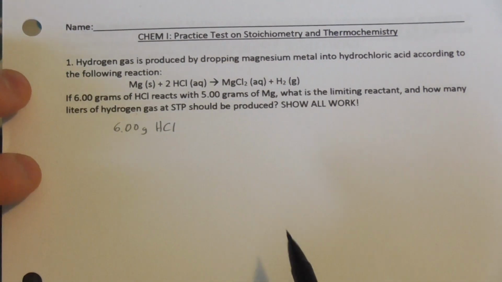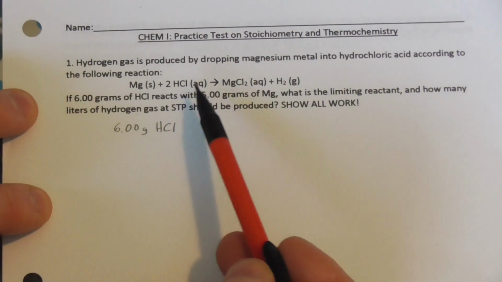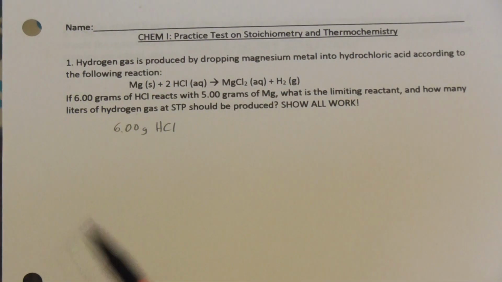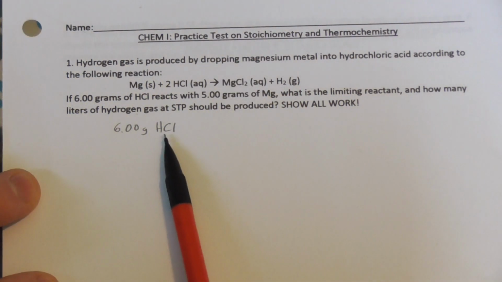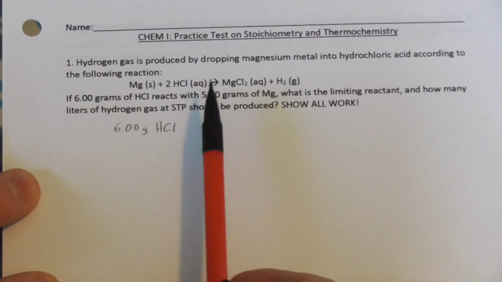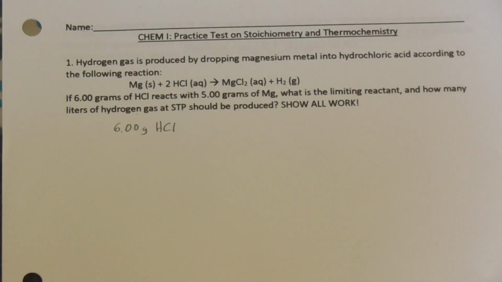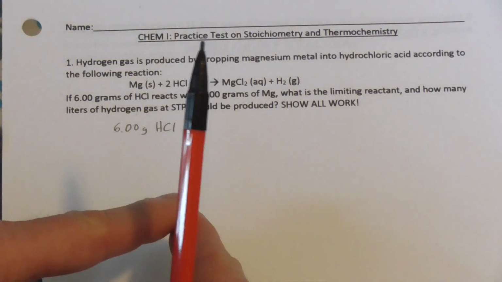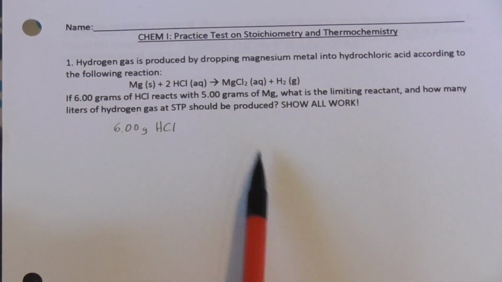hydrogen chloride. Now when hydrogen chloride dissolves in water, it becomes hydrochloric acid. It's the same compound, it's just whether it's a gas, which it would be without water, or it's a substance dissolved in water. In that case, it's an ionic compound. Hydrogen chloride breaks apart into hydrogen ion and chloride ion.